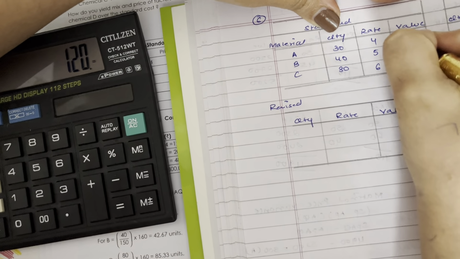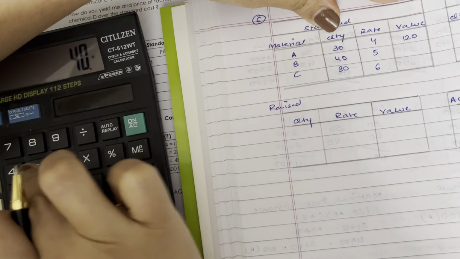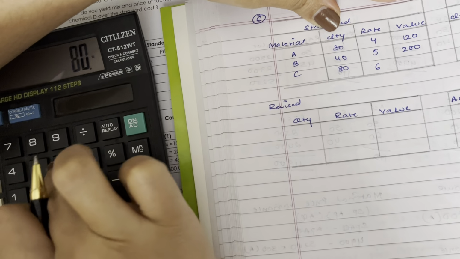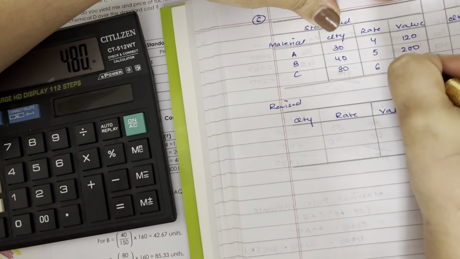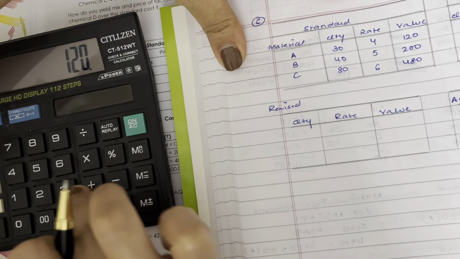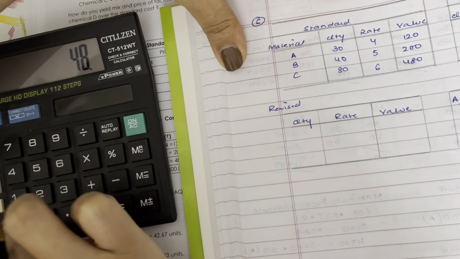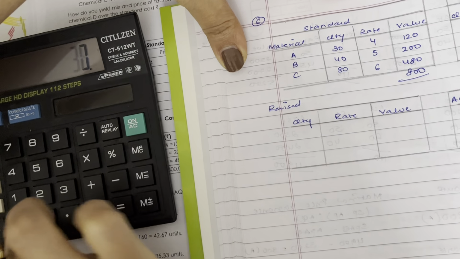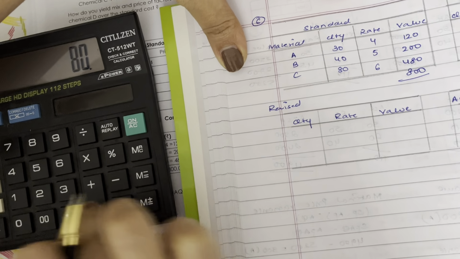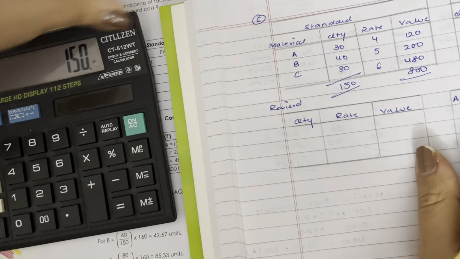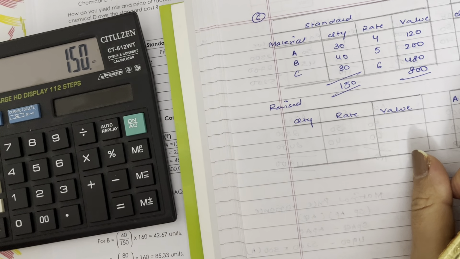So that gives me 120. 40 into 5 which gives me 200. 80 into 6 which gives me 480. So 120 plus 200 plus 480 which gives me 800. 30 plus 40 plus 80 which gives me 150 as my quantity total. Actual quantity I'm supposed to calculate.